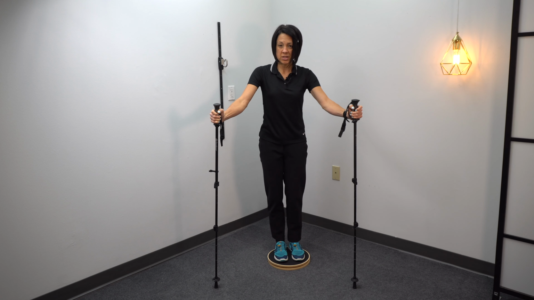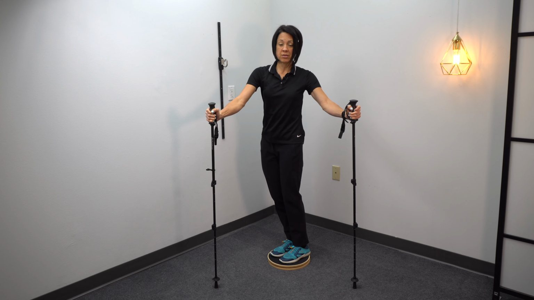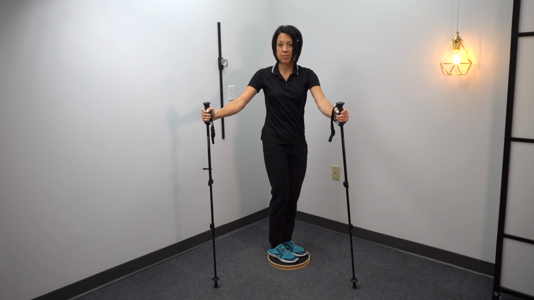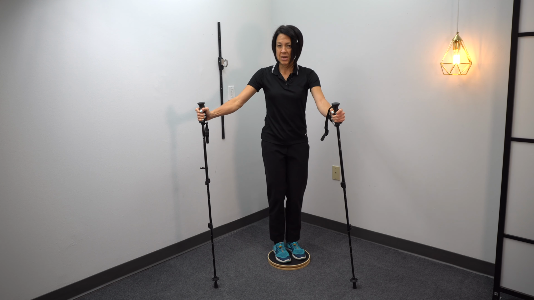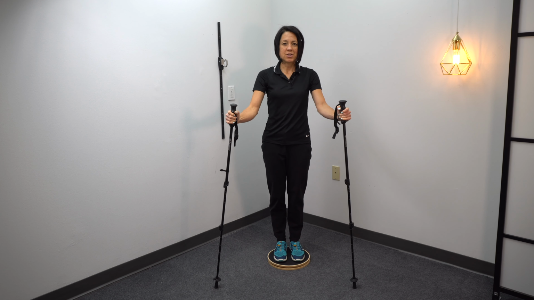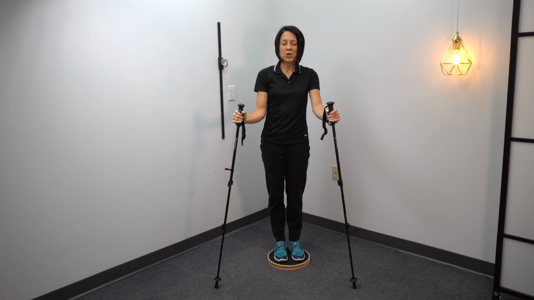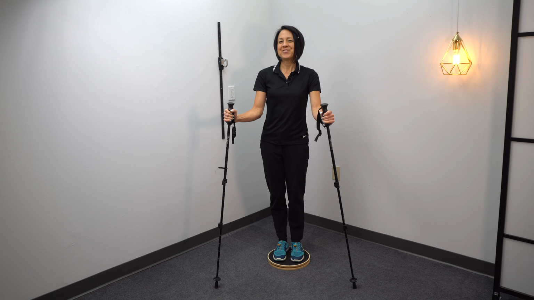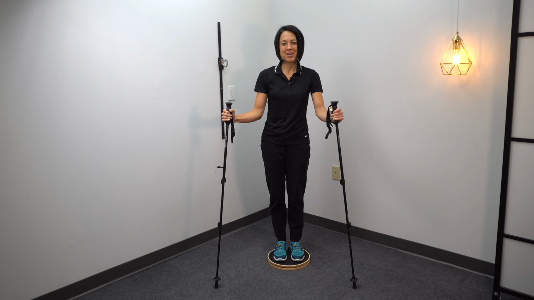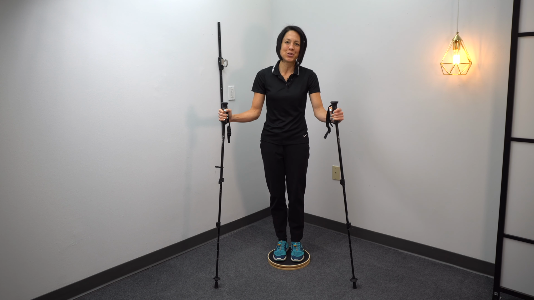And again, the goal is that you keep your shoulders still for this one and just let your lower body rotate. And again, it's just getting comfortable, restoring kind of that natural trunk rotation when you're walking. But again, when you get to walking, probably the less you think about it, the better off you're going to be and the more natural your walking is going to look.